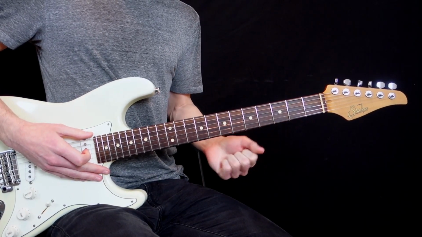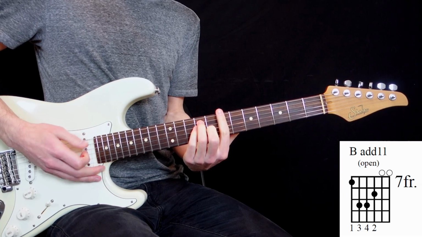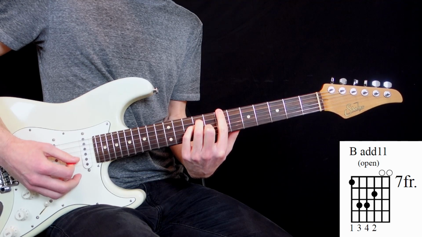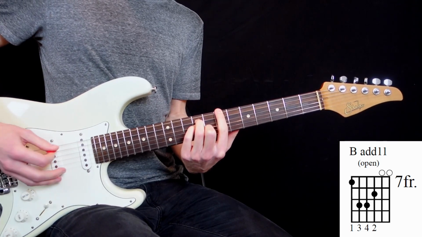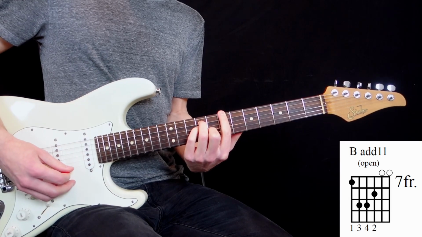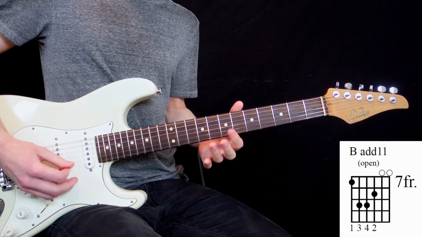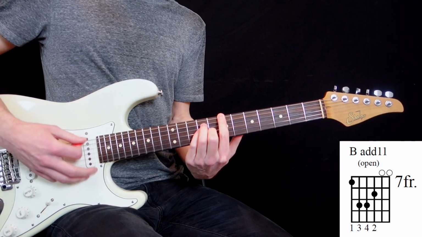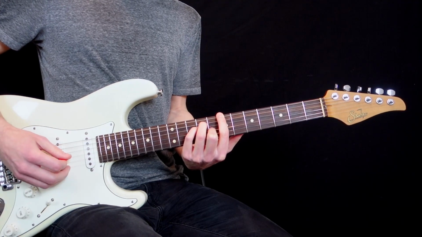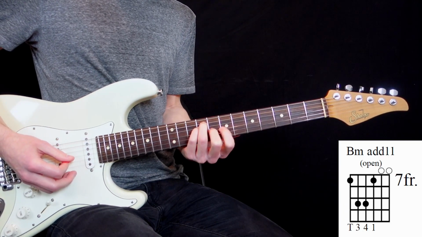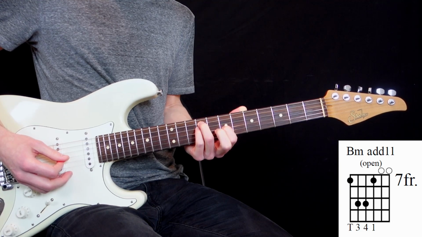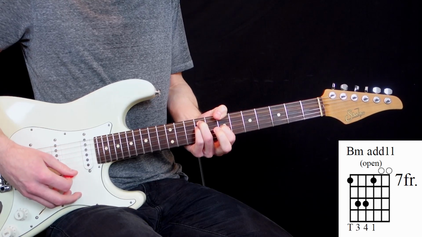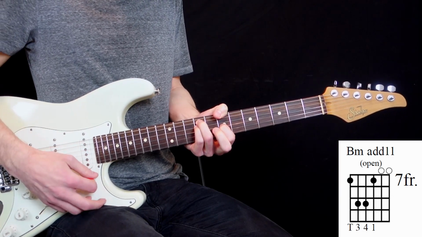Another cool one is a B ADD11 in open position. So you take your B bar chord and you just lift the bar to have the first 2 open strings. And that is a B ADD11. The 11 is gonna be the first string open. And then you have the 3rd. And if you want to play it minor, you can take your index and replace the middle finger by the index and wrap your thumb around it to play the low B. Like this, like Hendrix did.